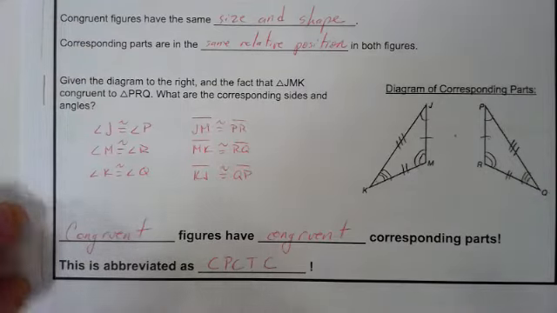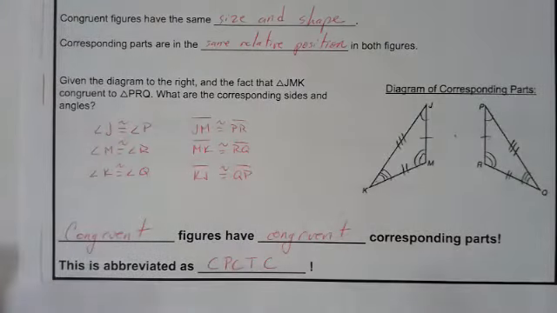If this abbreviation helps you, great. If it doesn't, just know what it stands for. All right, let's do some practice problems here.